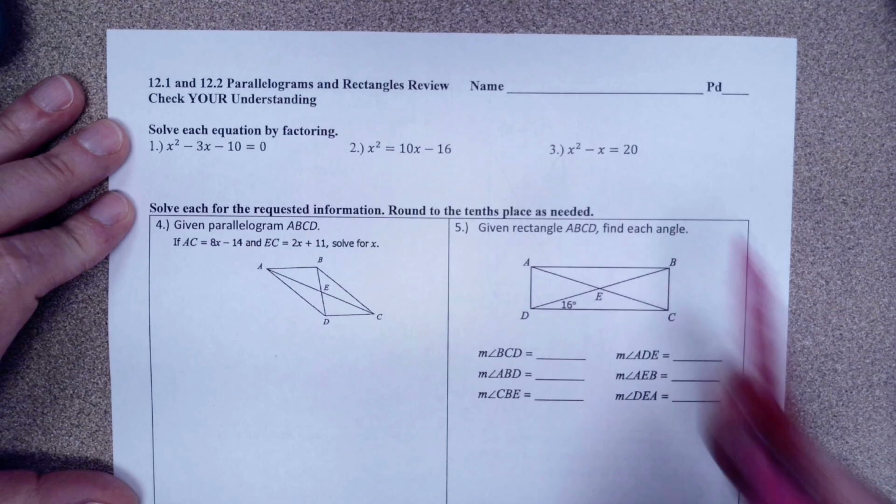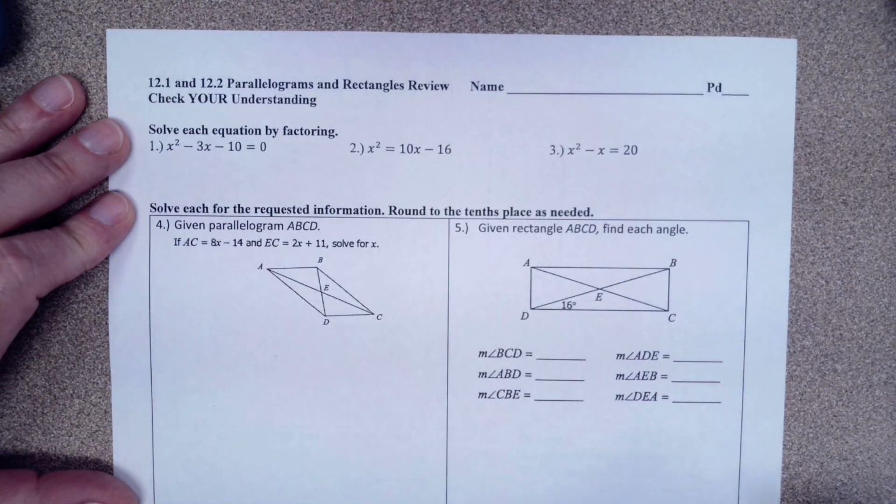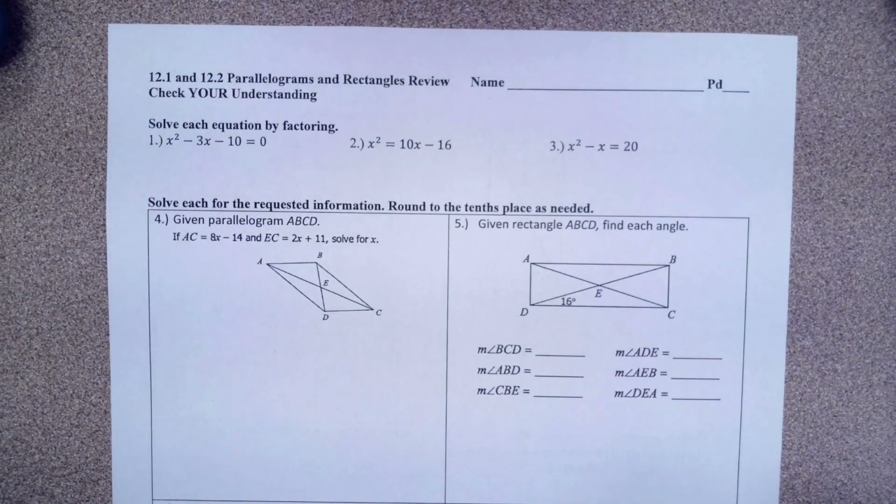So our first set here is just solving by factoring. It's just making sure that you remember how to solve before we apply it to anything.